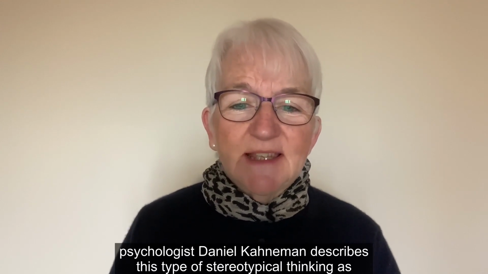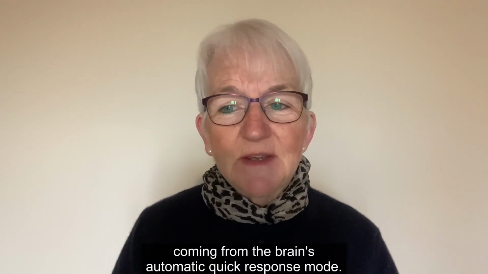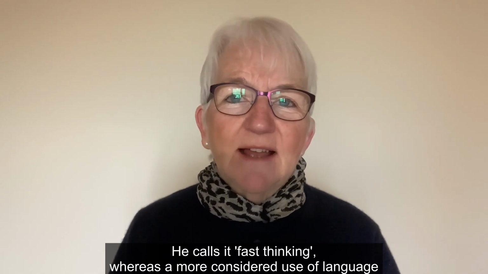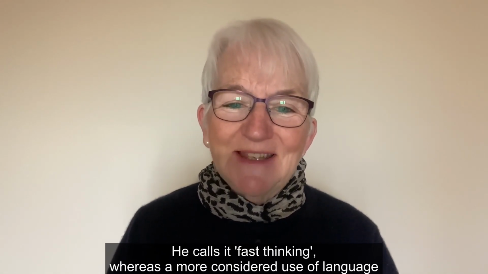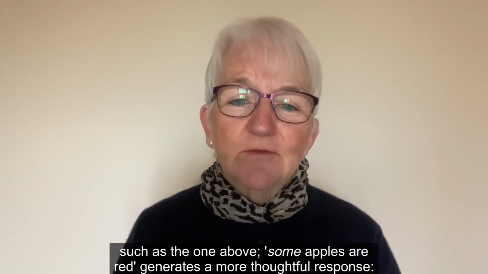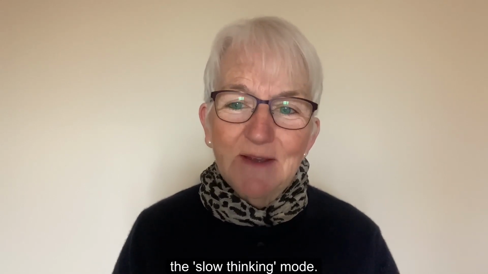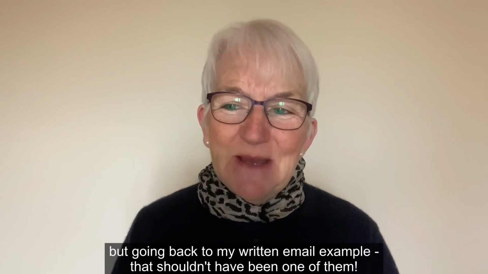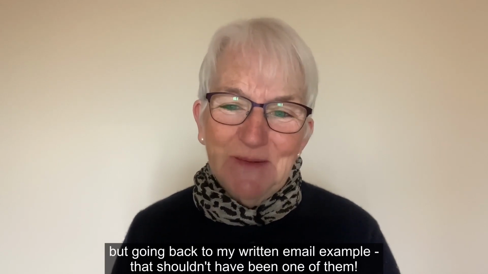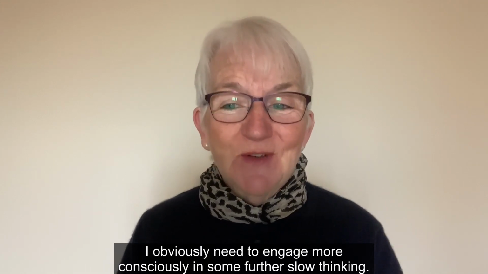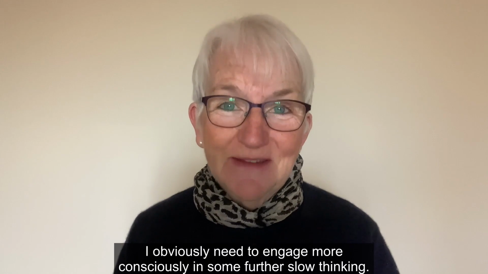The Nobel Prize-winning psychologist Daniel Kahneman describes this type of stereotypical thinking as coming from the brain's automatic quick response mode. He calls it fast thinking, whereas a more considered use of language, such as the one above, some apples are red, generates a more thoughtful response, the slow thinking mode. Of course, there are occasions where we have to think quickly, but going back to my written email example, that shouldn't have been one of them. I obviously need to engage more consciously in some further slow thinking.